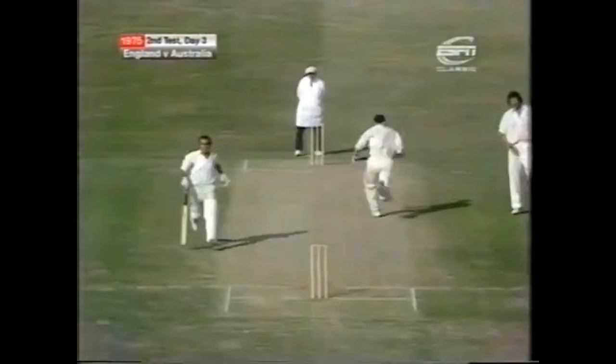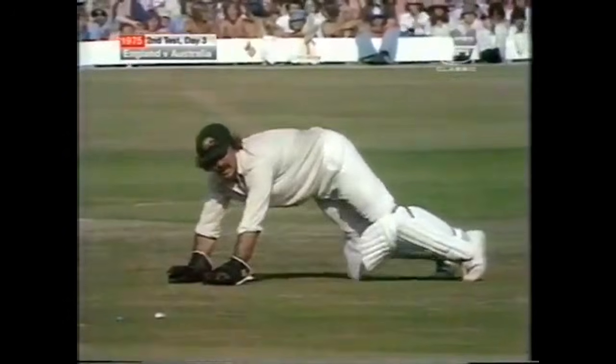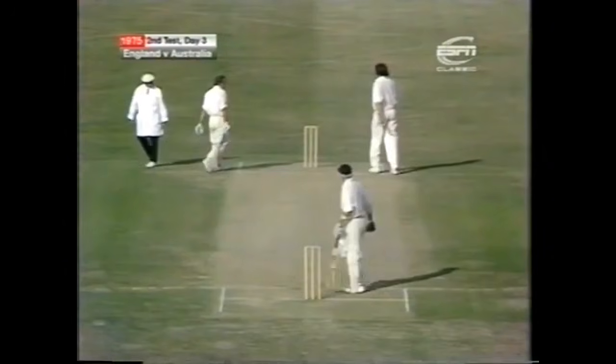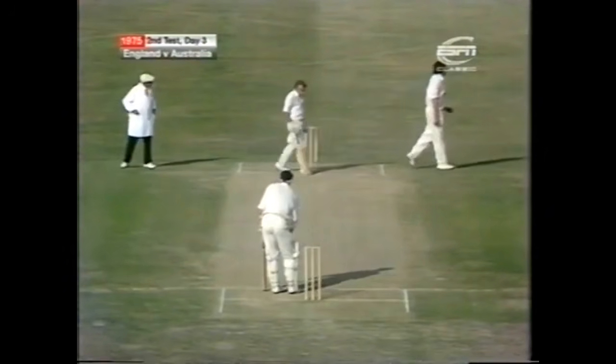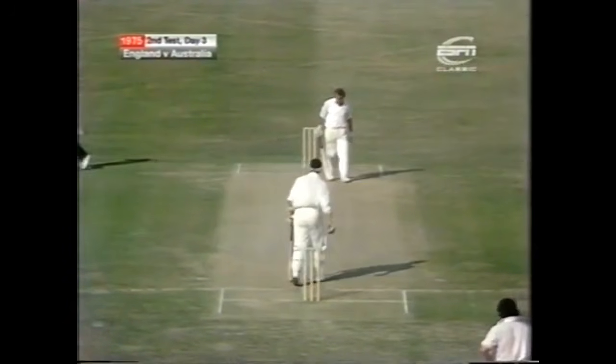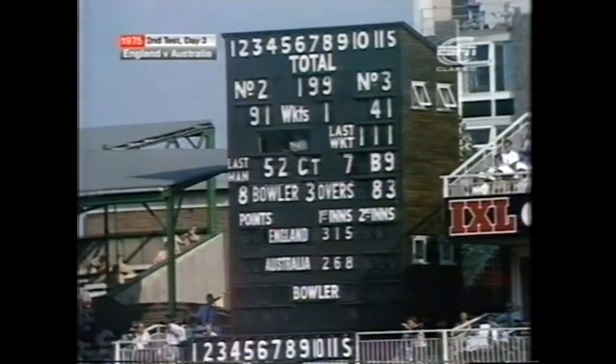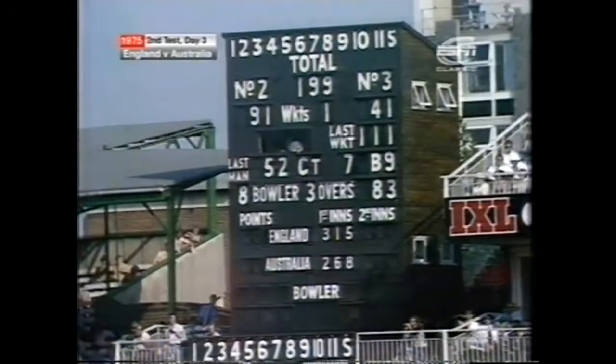That's evaded the diving Marsh. Off the pad, 4 leg byes. And the England score moving on to 199. So 199 for 1. It's still going to be Ian Chappell, and John Edrich on 91, the batsman to face him.